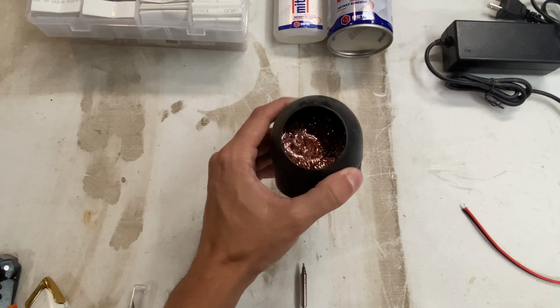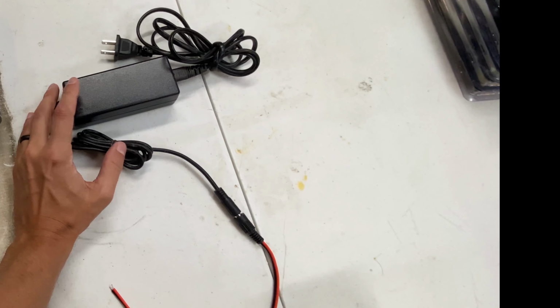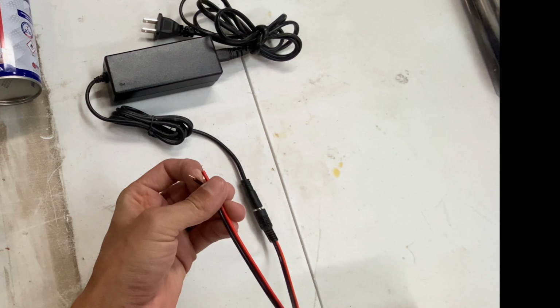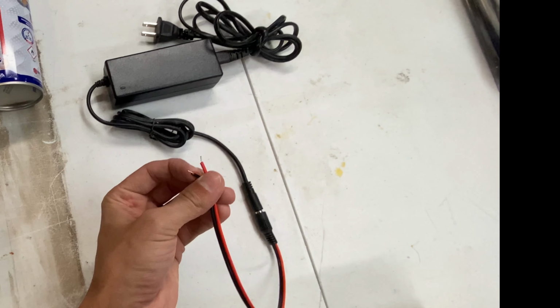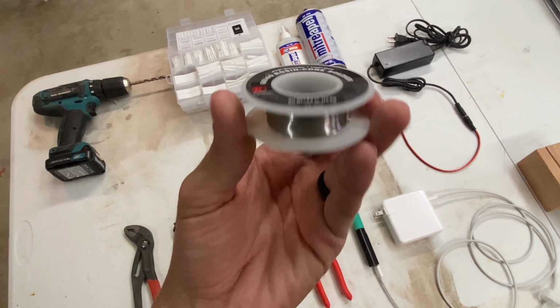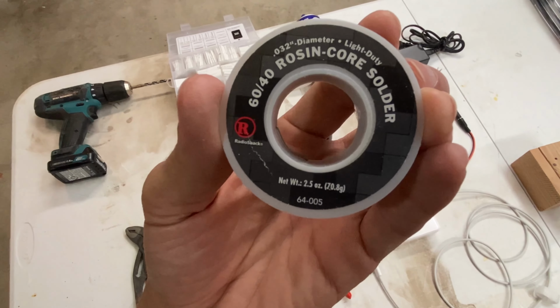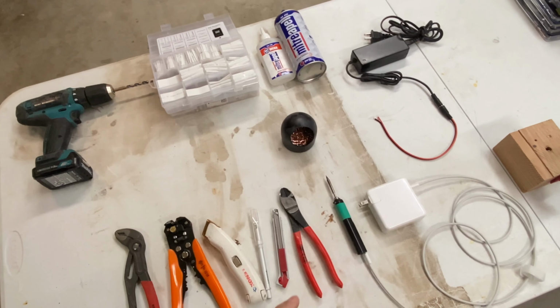Use this to clean the solder off my soldering iron. And this is the power cord that I'll use to plug in, and use these to test every piece to make sure that it's working before I glue it on. Here's my solder. I've had this for like 15 years from when I first learned how to solder. So, gonna use this and get started.